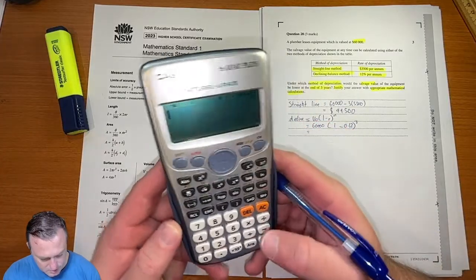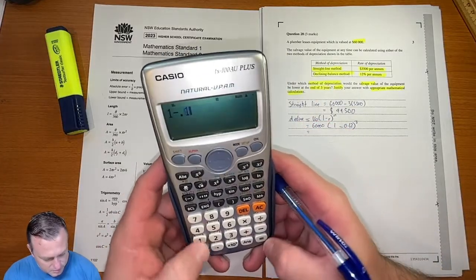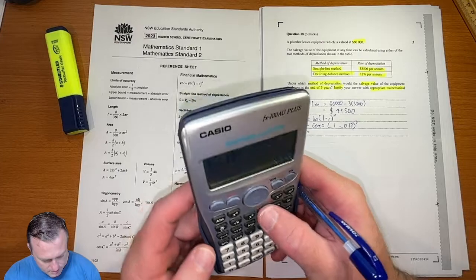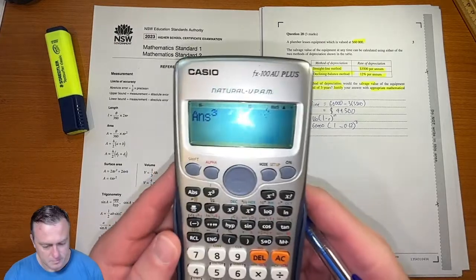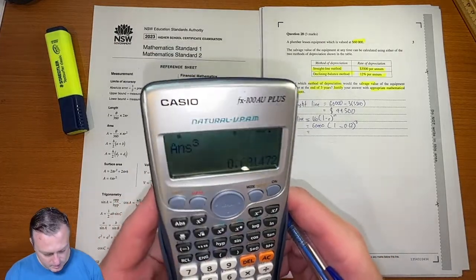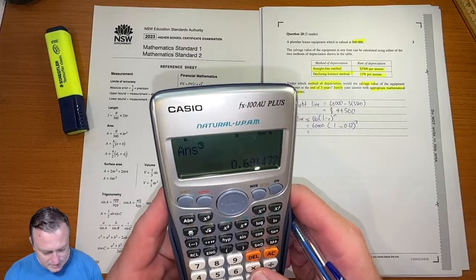I just do what's inside the brackets first. So 1 minus 0.12 gives us that. The power of 3 gave us that, so 68% of the original amount.